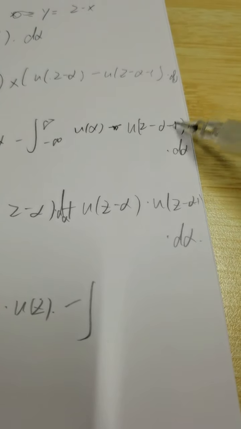So this is equal to the integral of 1 d theta times u(z), minus the integral of 1 d theta times u(z minus 1), minus the integral of 1 d theta times u(z minus 1).